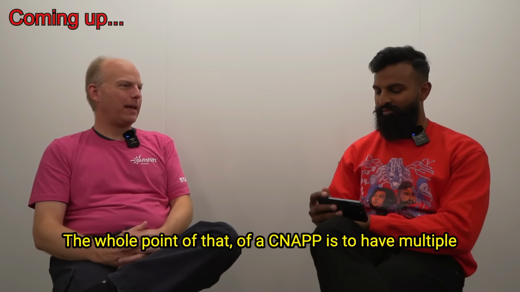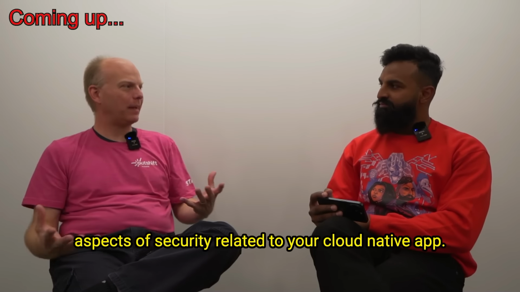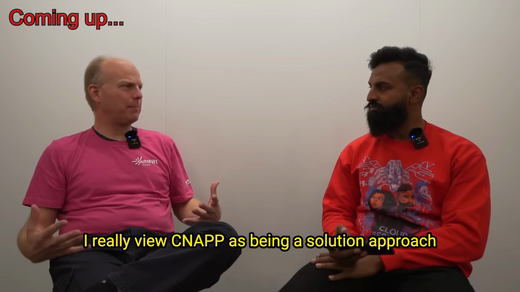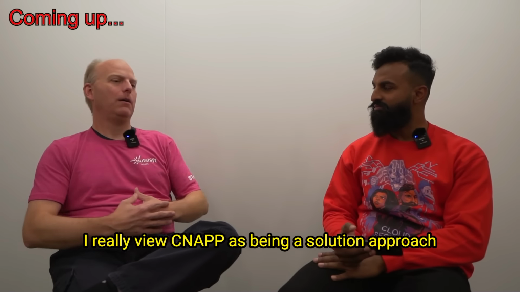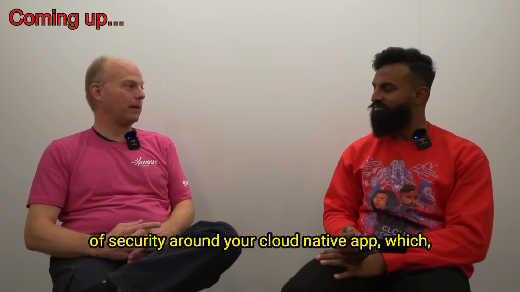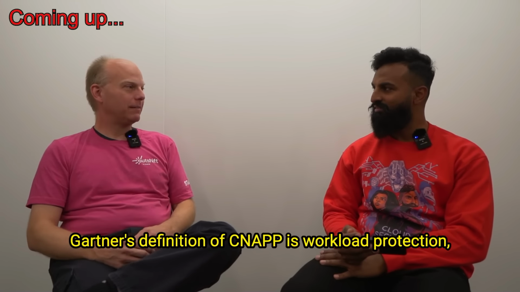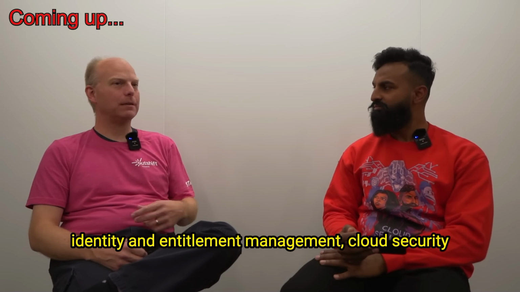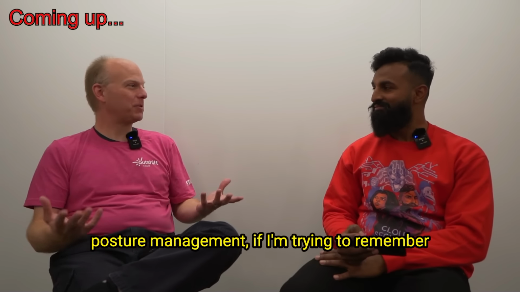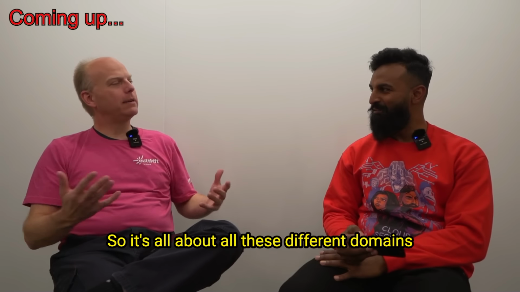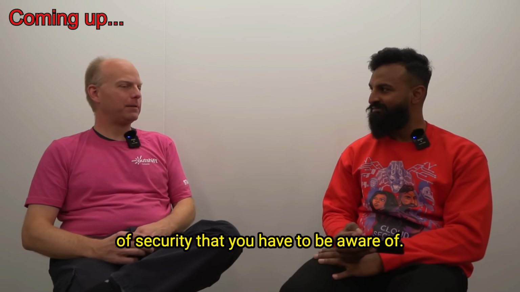The whole point of a CNAPP is to have multiple aspects of security related to your cloud native app. I really view a CNAPP as being a solution approach where you're covering multiple different domains of security around your cloud native app, which Gartner's definition of CNAPP is workload protection, identity and entitlement management, cloud security posture management, if I'm trying to remember all the C's, because there's a lot of C's in it. So it's all about all these different domains of security that you have to be aware of.